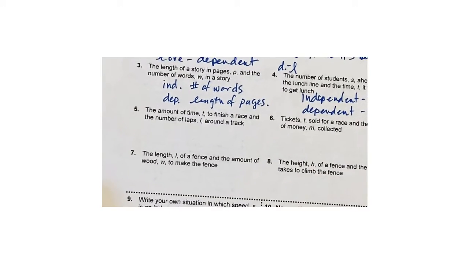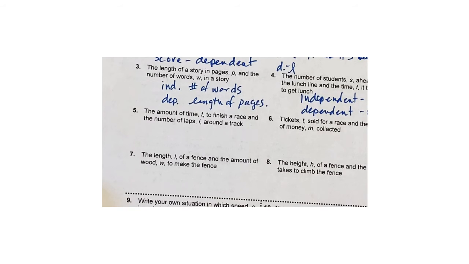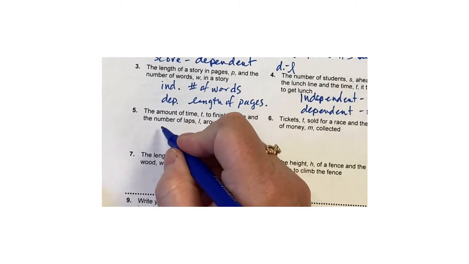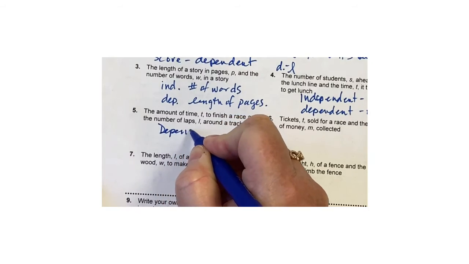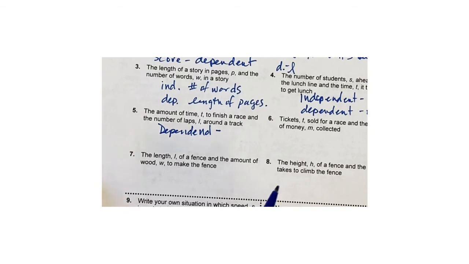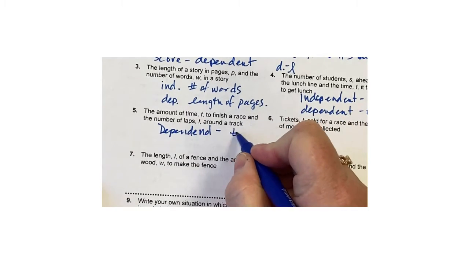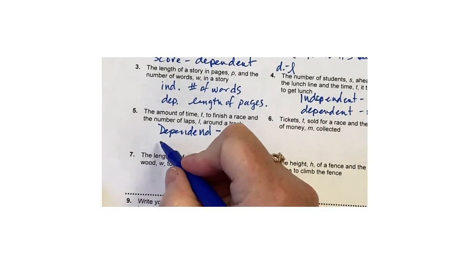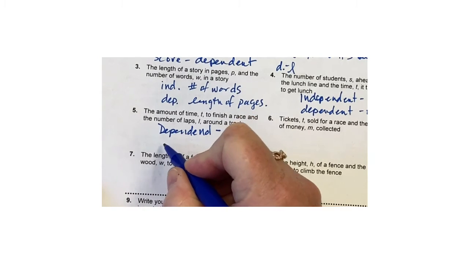The amount of time to finish a race and the number of laps around the track. Okay, we're going to pause here and you're going to answer what is the independent and what is the dependent. Okay, we're back. So the one that's going to depend on the other is the time. So the amount of time for the race is going to change depending on the number of laps.